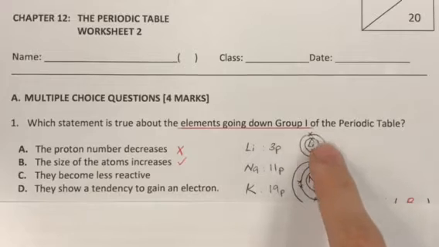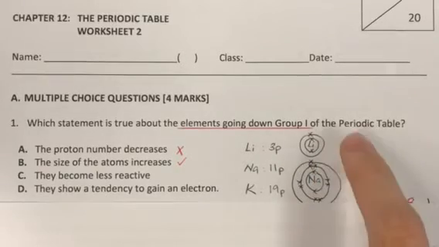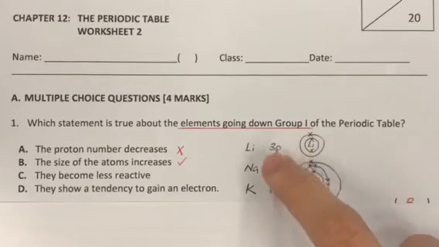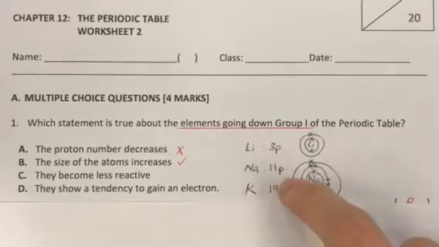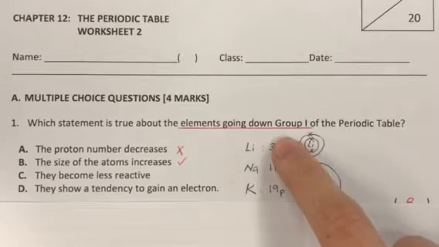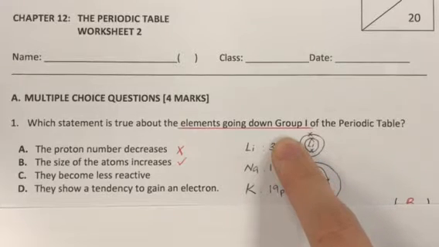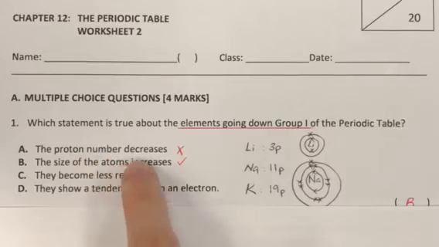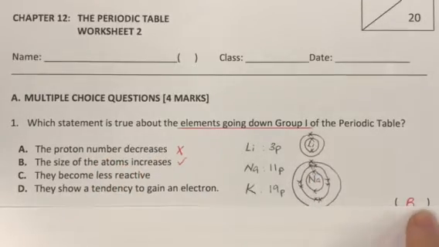And if you draw it out, you can see clearly that sodium is bigger than lithium because of the increase in number of protons as well as electrons, as well as neutrons. So therefore, the answer will be B. The size of the atoms increases.